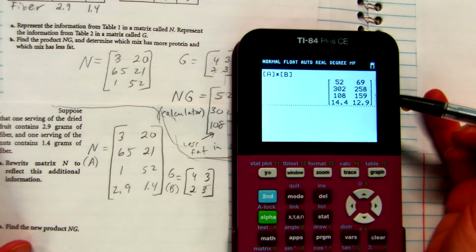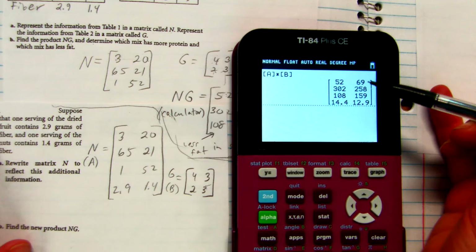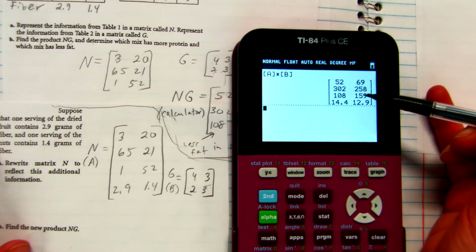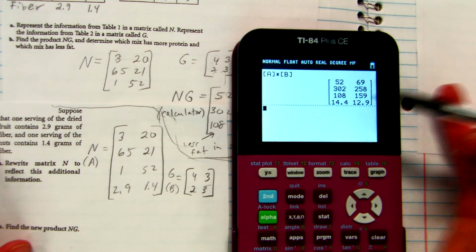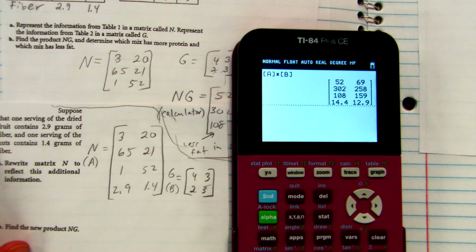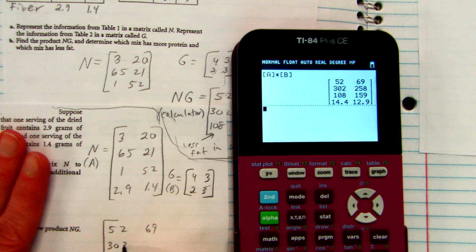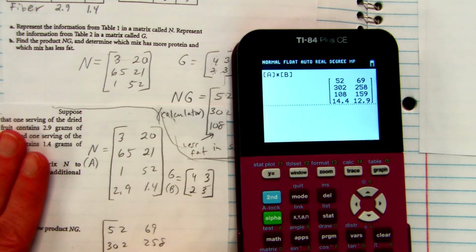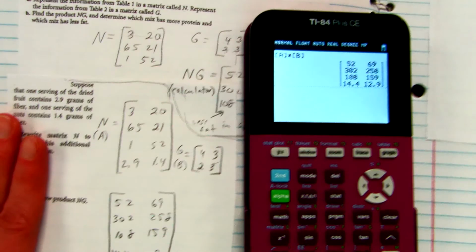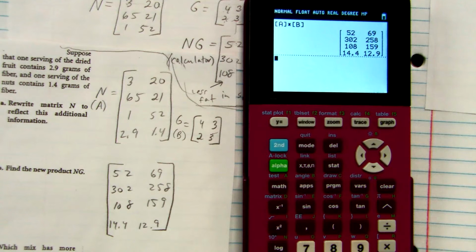So the first 3 lines we already had. We already had protein, carbs, and fat for the 2 mixes. Now we have fiber for the 2 mixes as well. And so I'll just copy that down really quick. Okay. So I just copied the information down from my calculator.